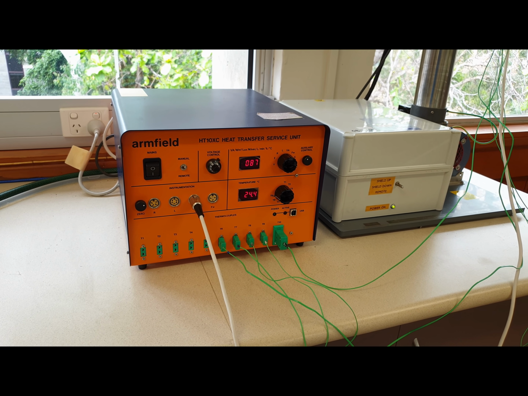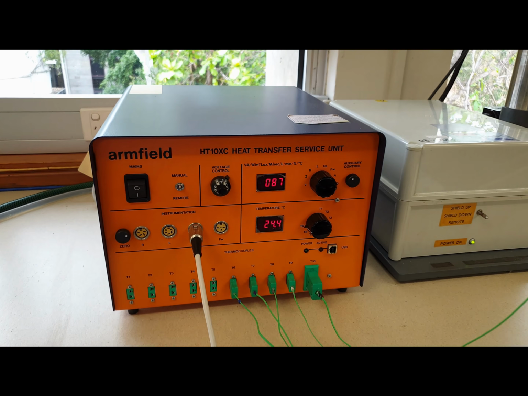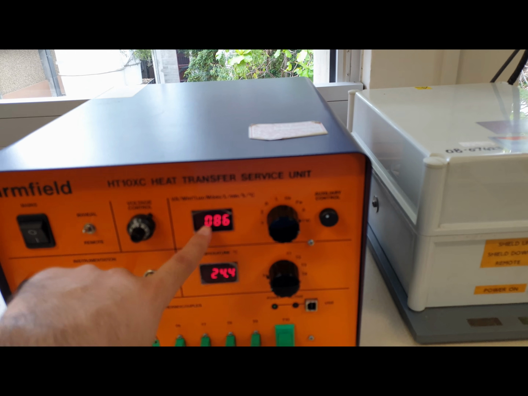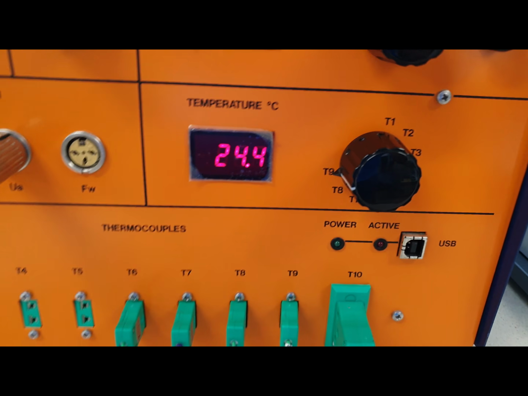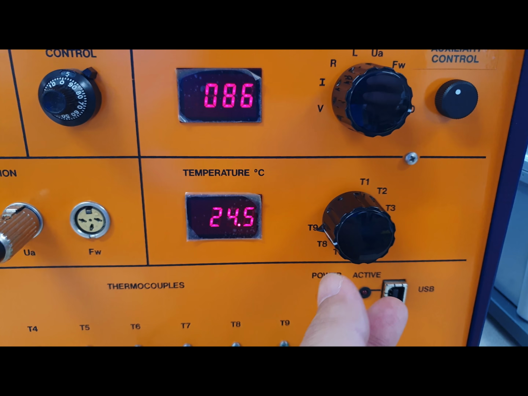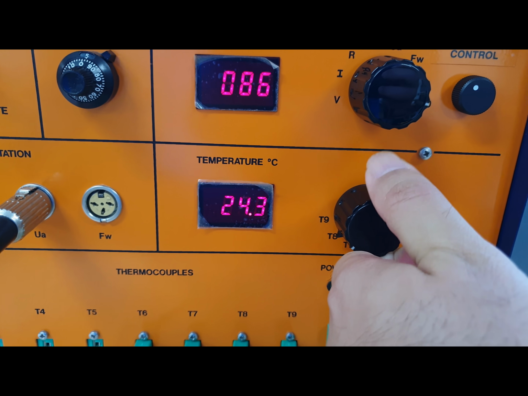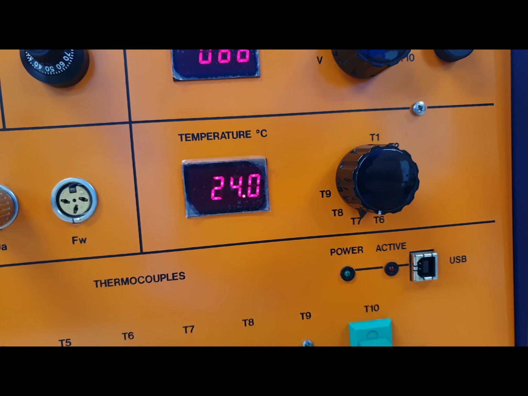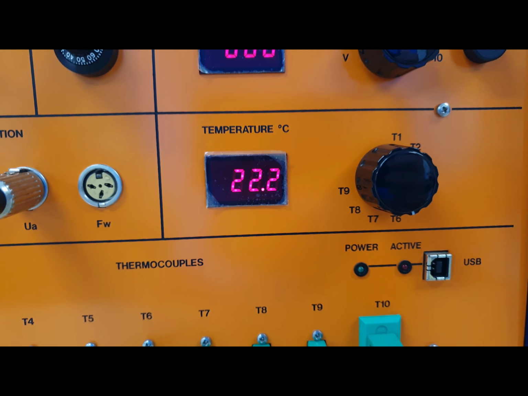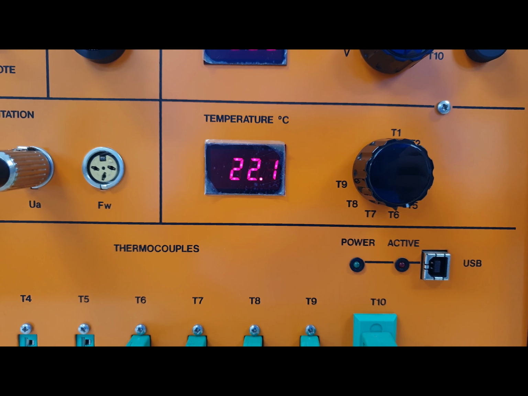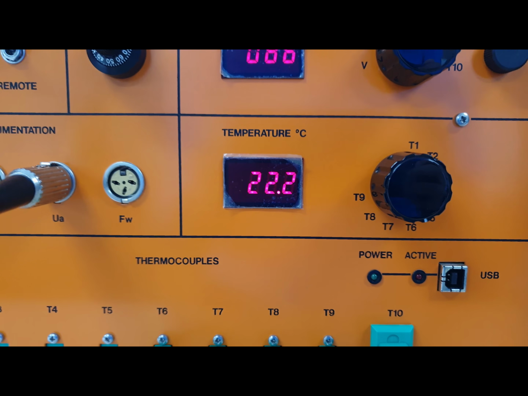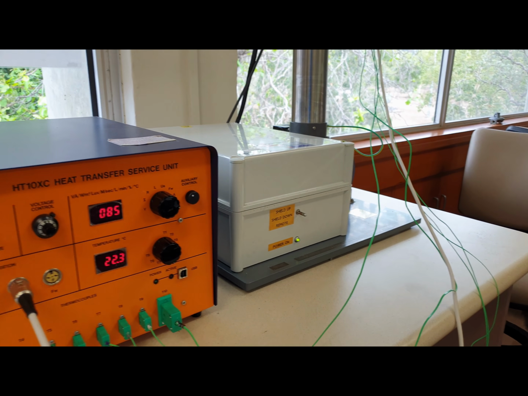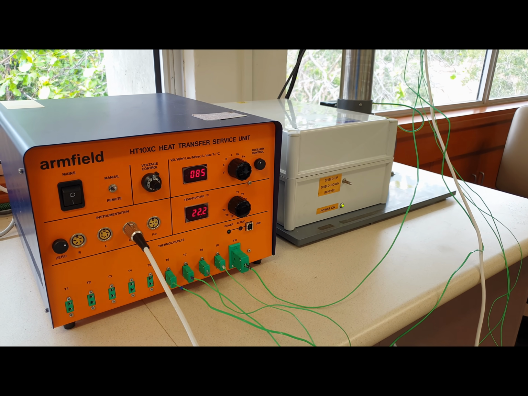Okay, 20 minutes passed, we reached almost steady state. Let's read the temperature. So T10 is 86 degrees. Let's read T9 24.5, T8 24.3, T7 24, T6 22.1. So this is our test 2, in which we had forced convection but no radiation.